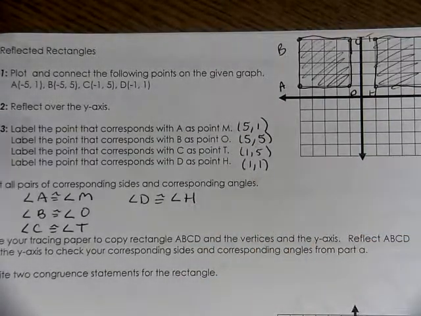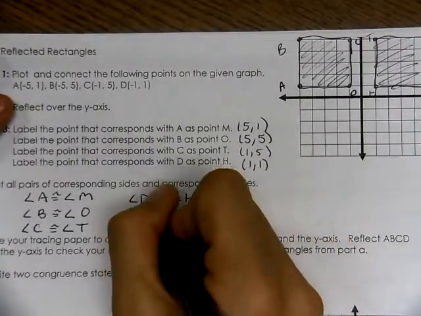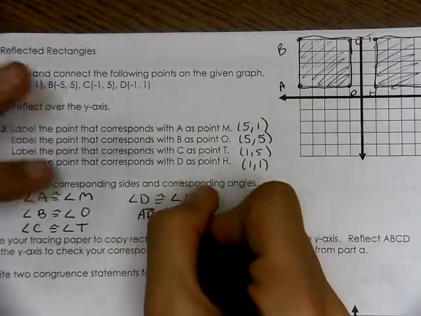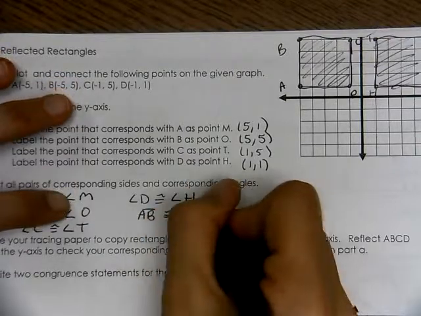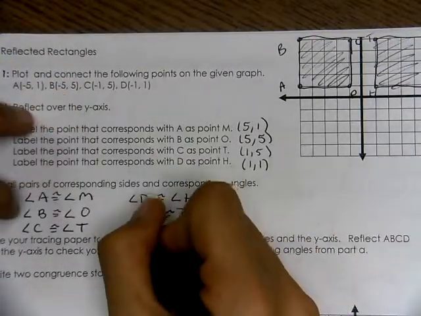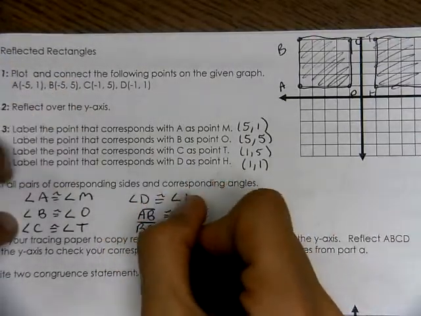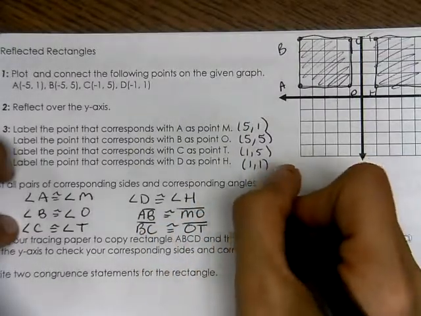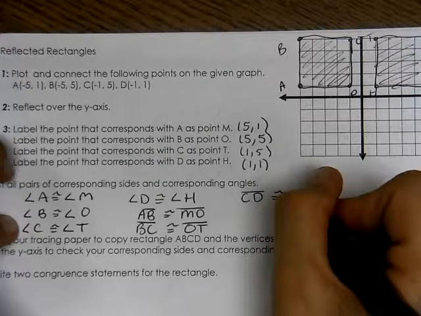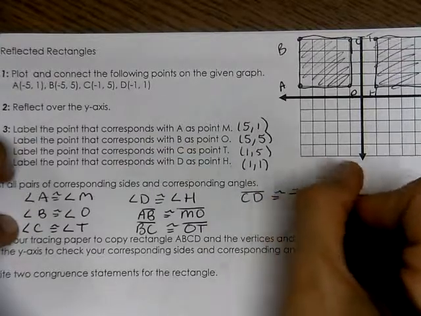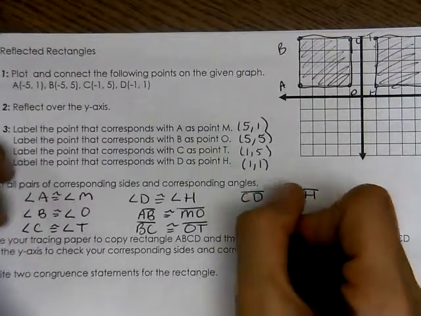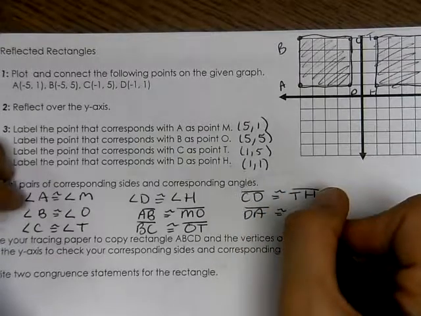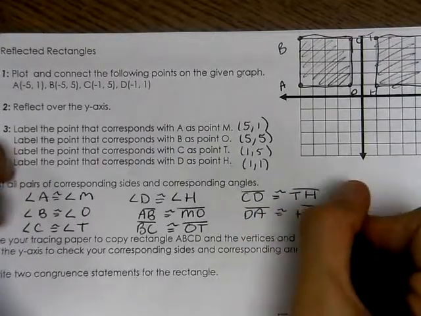Now we've got to do the sides. So AB will be congruent to, now go in order, MO. BC will be congruent to OT. CD will be congruent to TH. And then DA will be congruent to HM.